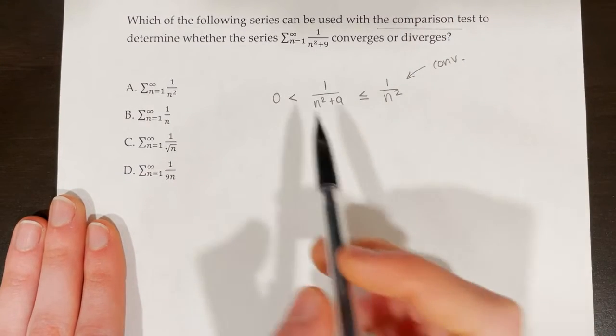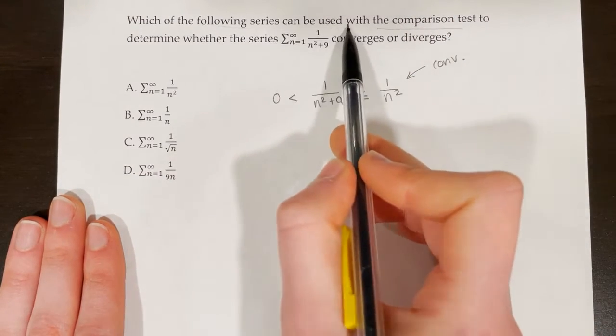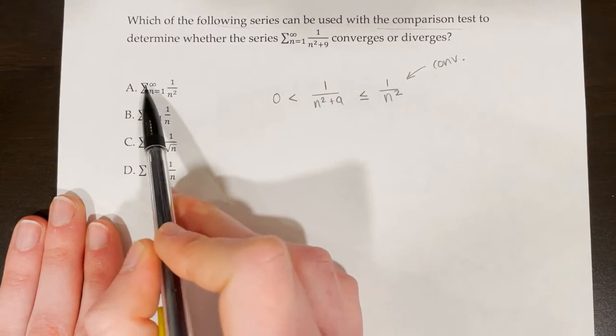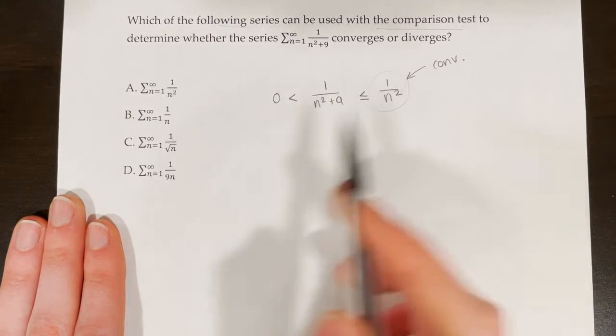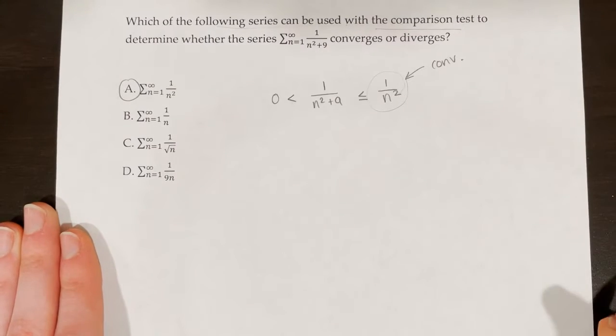And what it was really asking us is which of the following series can be used. So it's the series from n equals 1 to infinity of 1 over n squared. That is the one that we used. So choice A is correct here.